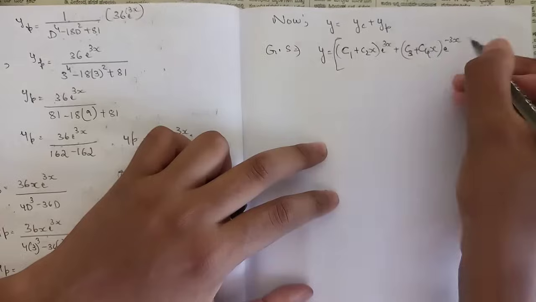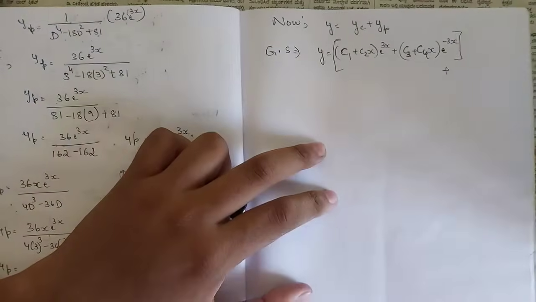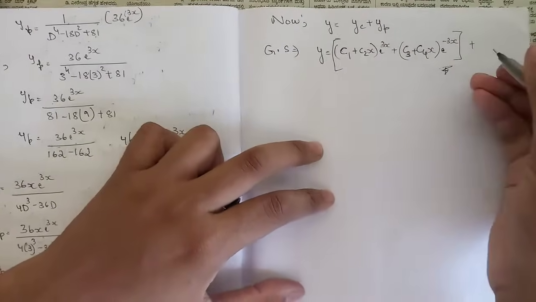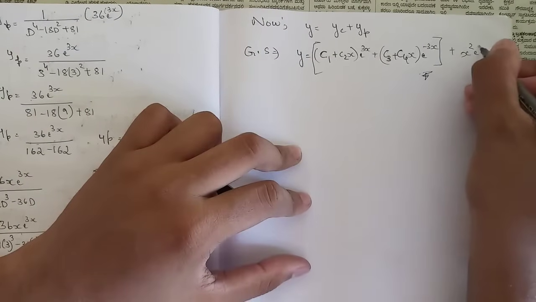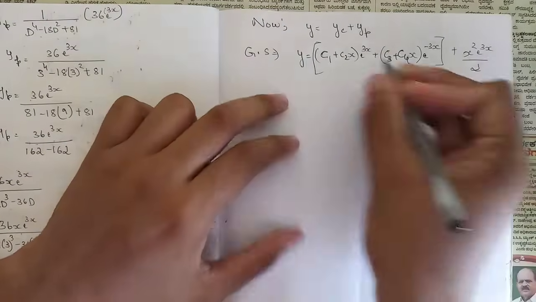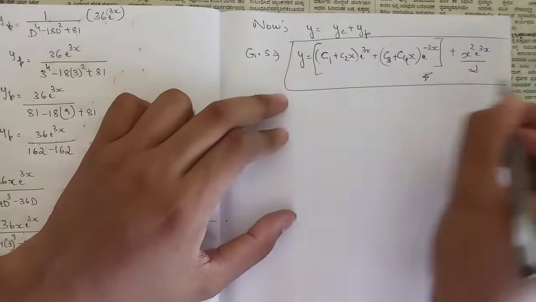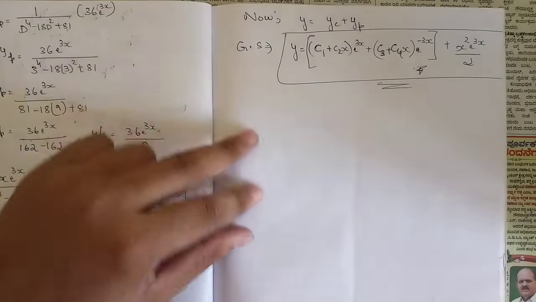This is your yc plus what we have got for yp, x square into e power 3x by 2. So this is your required general solution for this problem.